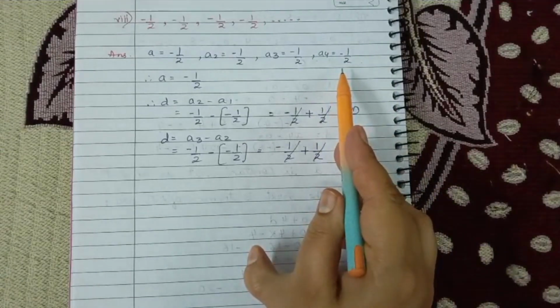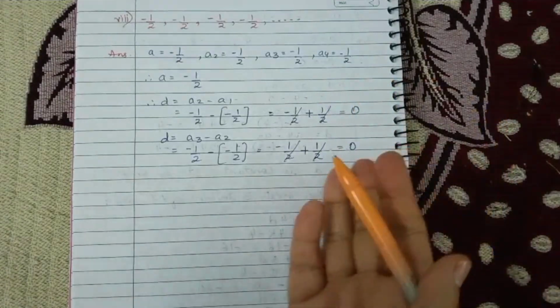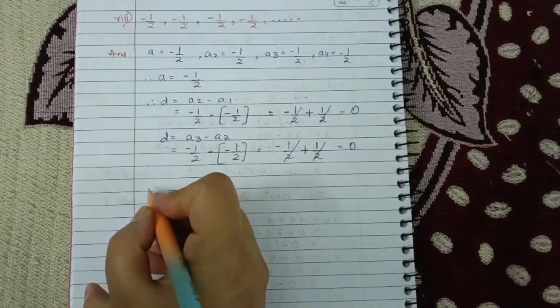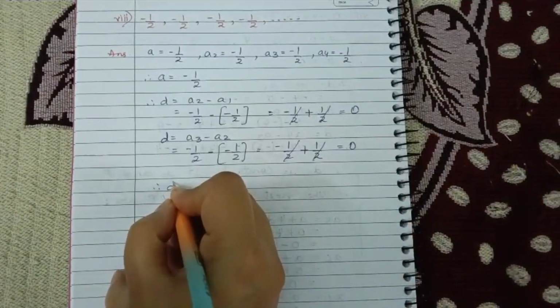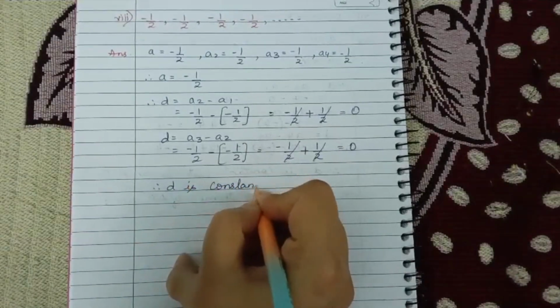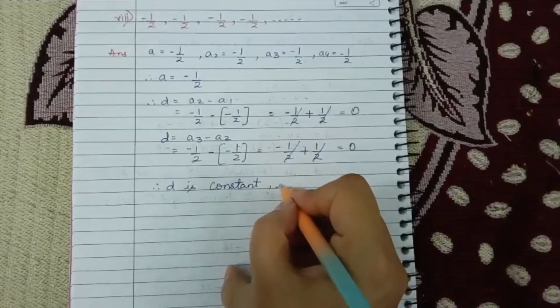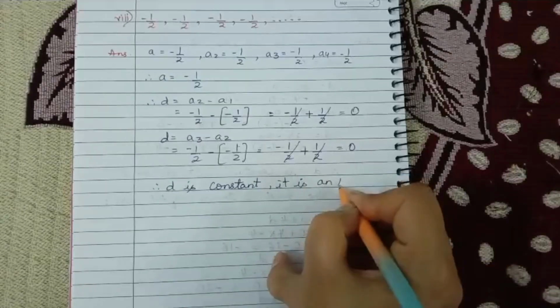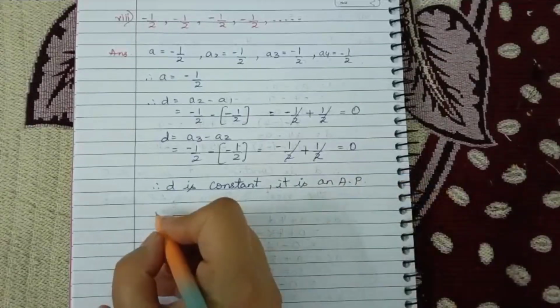So no need to do the next term. Obviously we get the same value, so let us go to the next step. That is D is constant. It is an AP.